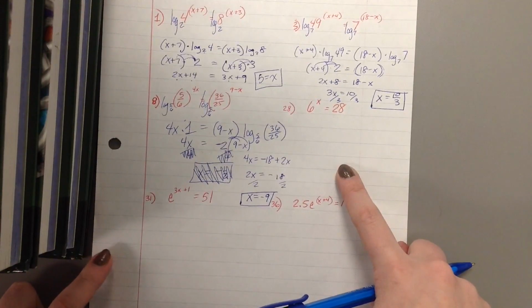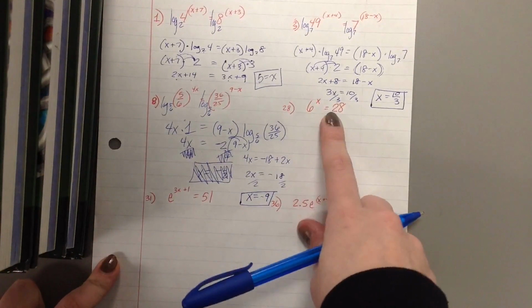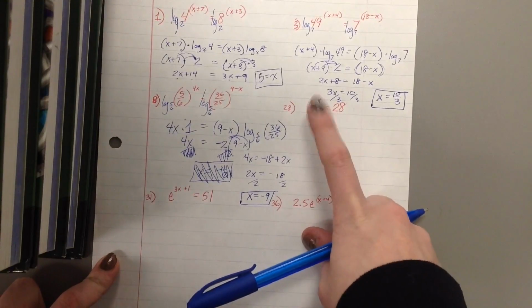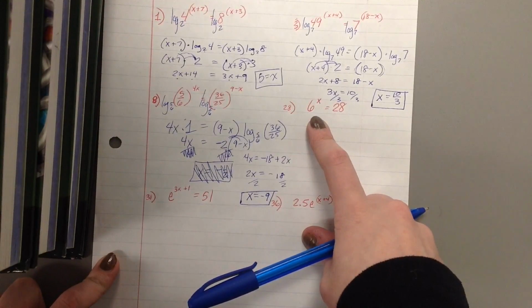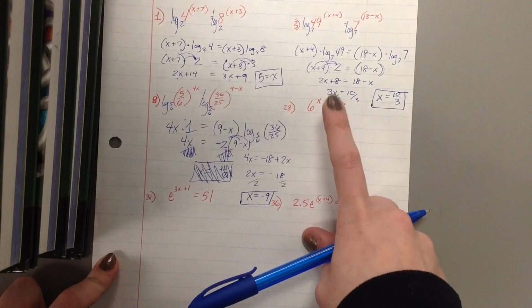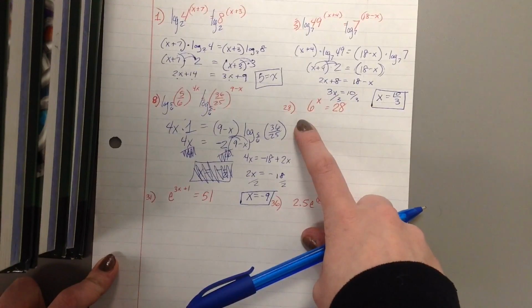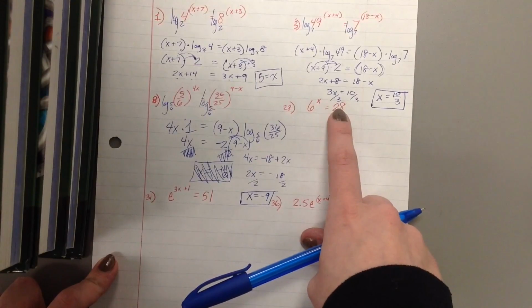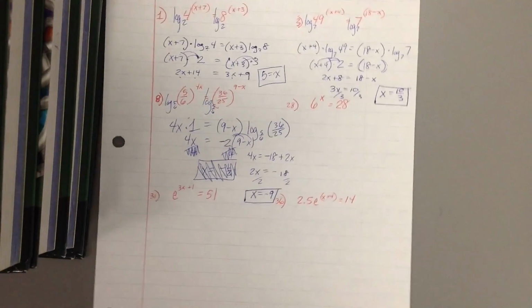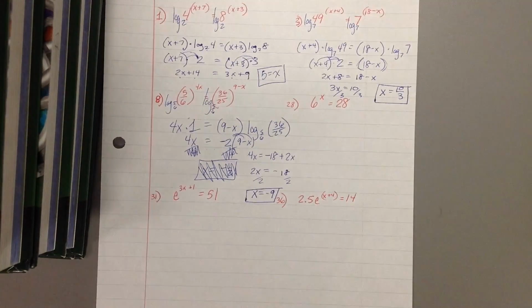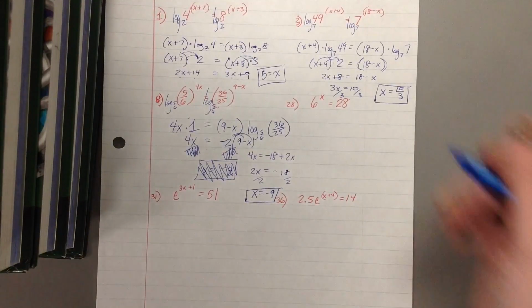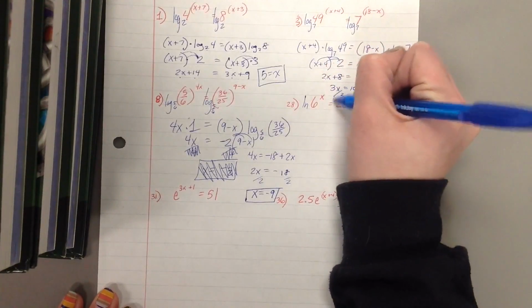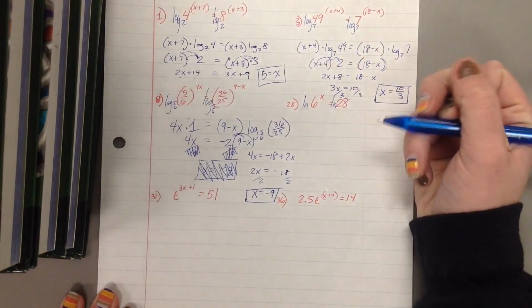I am going to just take any logarithm I want, really, of both sides. I'm going to do the natural logarithm because my gut reaction was to do log base 6, because that would make this cancel out very nicely to x. But over here, it's going to be as difficult to type into my calculator if I did log base 6 of 28, so I'm not going to do that. I'm going to use the natural log because my calculator can handle that very easily.